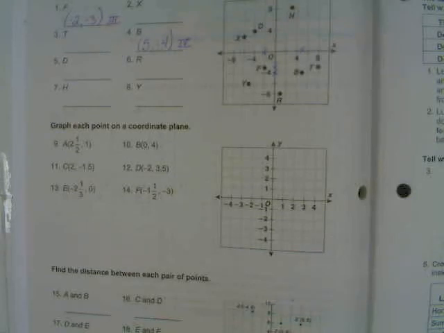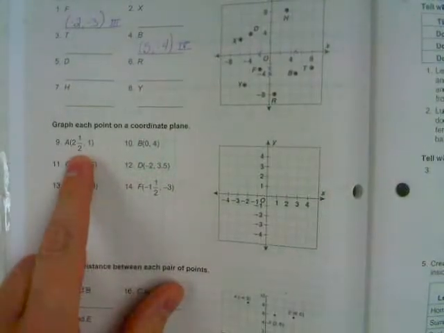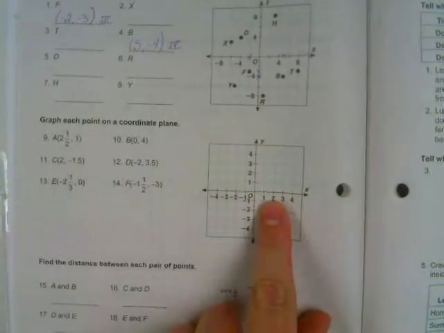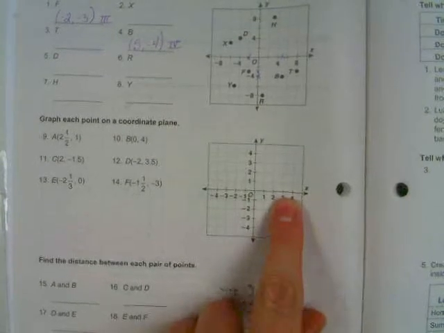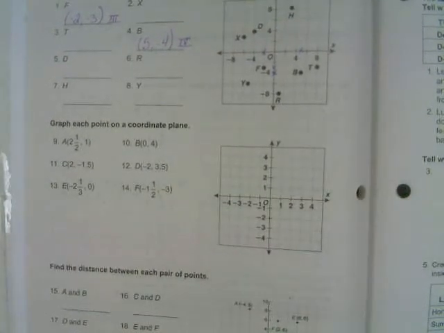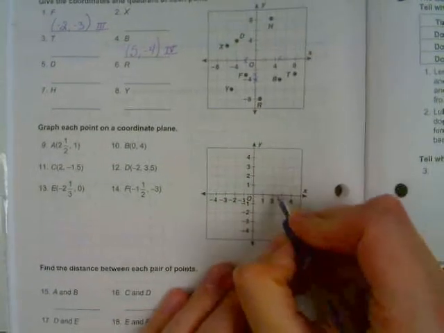If we take a look at number 9, where they're asking us to graph A, 2.5, comma, 1, the first number again represents the x-axis. So 2.5 in this case would be between 2 and 3. Notice the graph is now going by 1s as opposed to 2s up top. So 2.5 is going to be between the 2 and the 3.